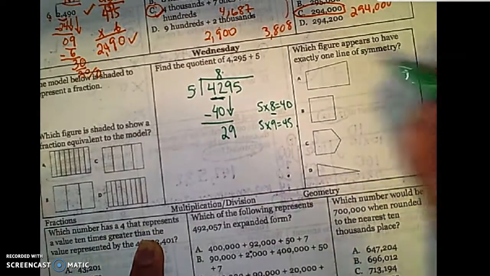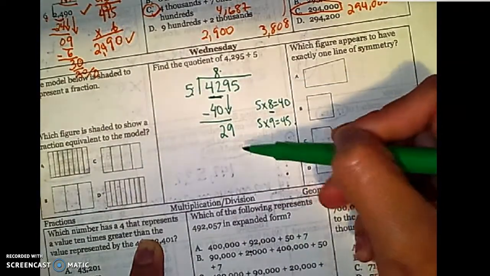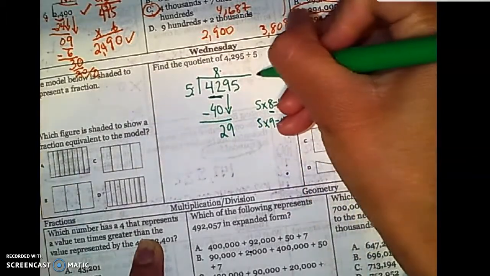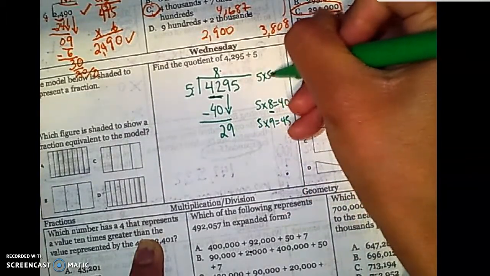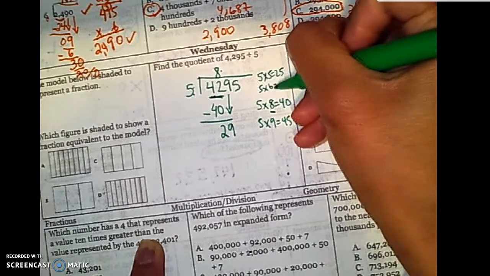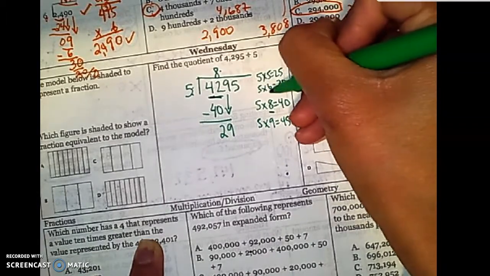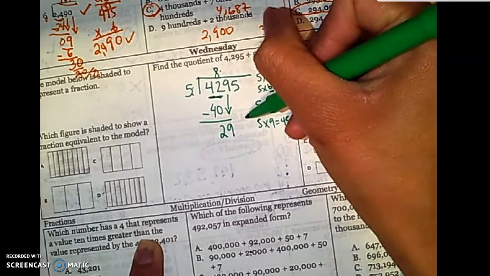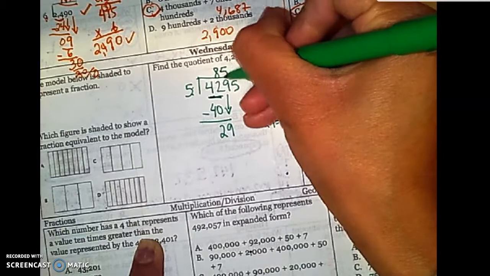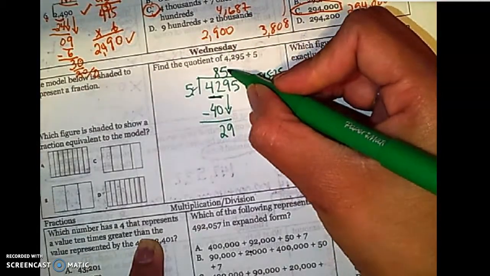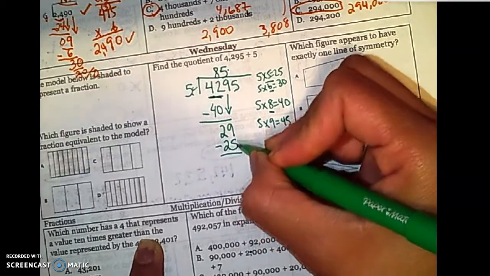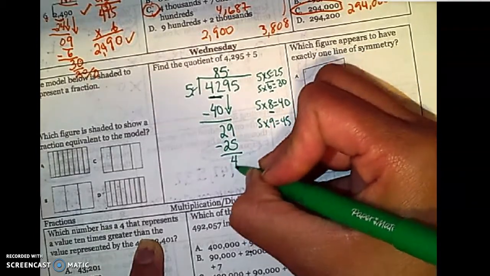Okay, how many groups of 5 can I make if I have 29? Well, I know that 5 times 5 gives me 25, and 5 times 6 gives me 30. So I can't make 6 groups because I only have 29. That means I can only make 5 groups. So I'm going to record that up here, 5. 5 times 5 is 25. Subtract that, which gives us a remainder of 4.